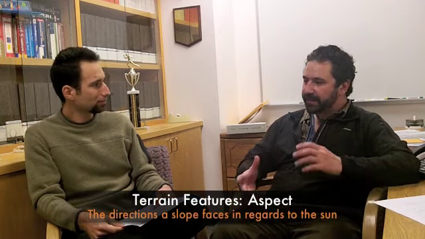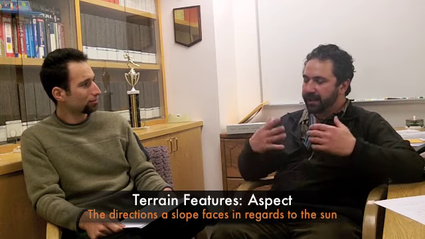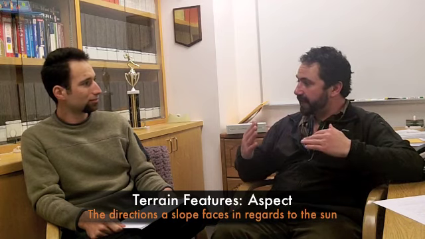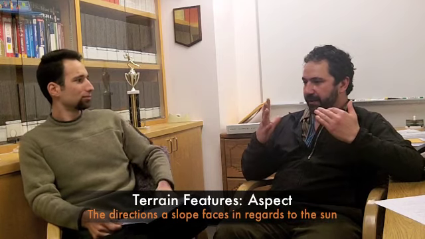Backcountry skiers in regards to aspect, and how can we make decisions according to our observations? Well, aspect is really important when you're looking at avalanche conditions because the direction that slopes face, which is what we call the aspect, is going to dictate what sort of snowpack structures develop there, and also how the weather is affecting the snow on those slopes.